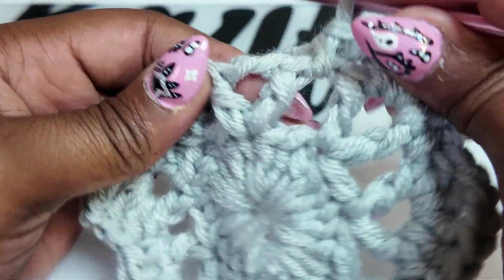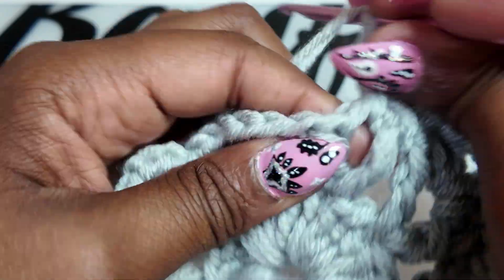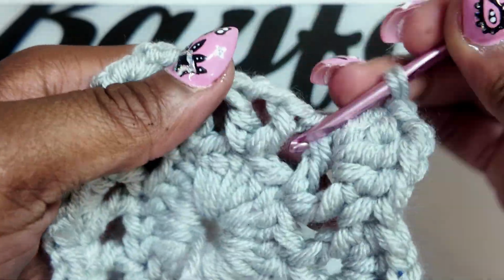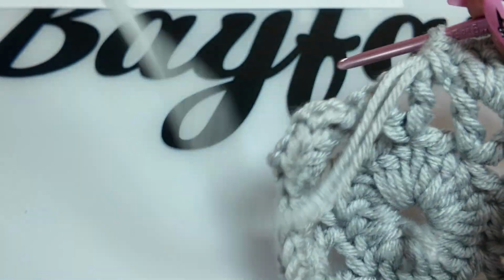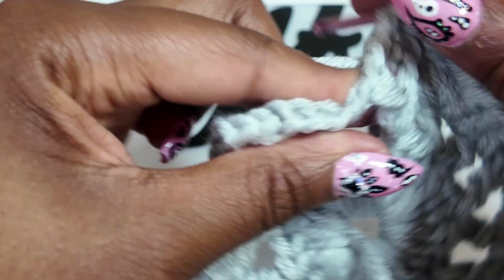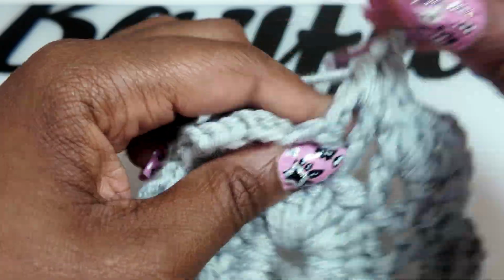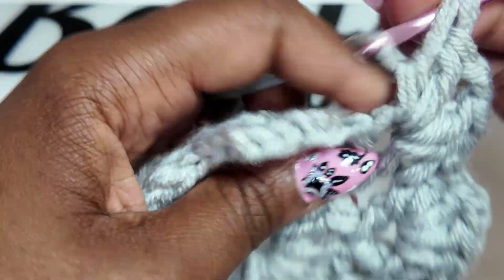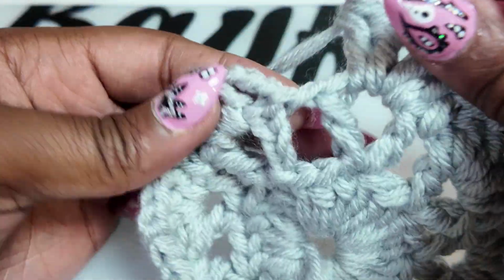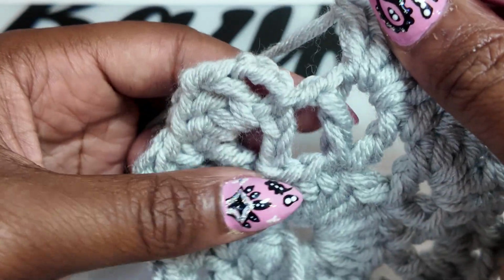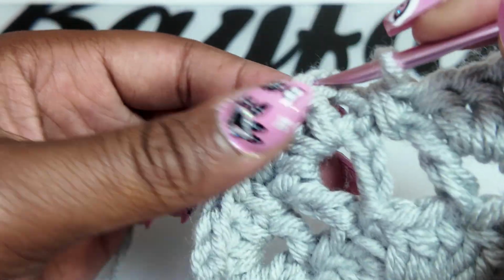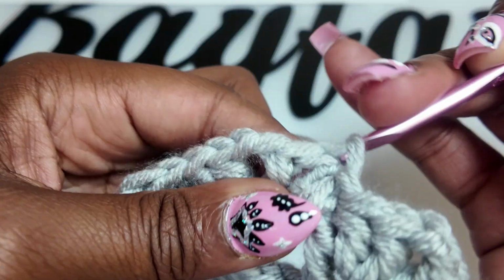single crochet in the chain 1 space, 2 double crochets, 2 chains, 2 double crochets, single crochet in the chain 1 space, and 2 double crochets, chain 2 and 2 double crochets, and we're just going to go ahead and do our last single crochet right there in our chain 1 space, and slip stitch into the top of our chain 3 space.